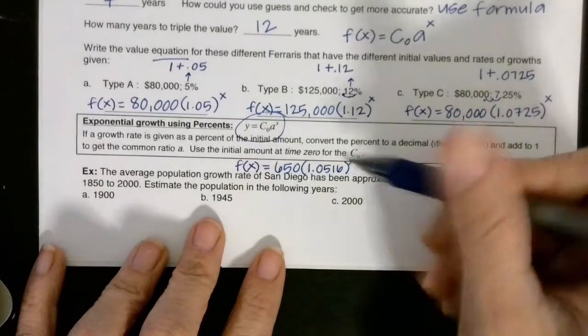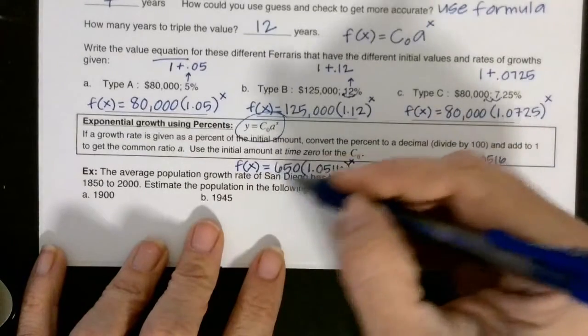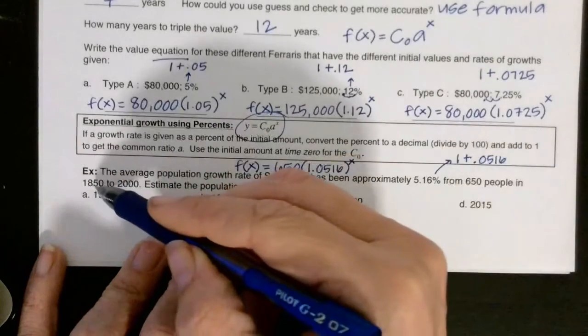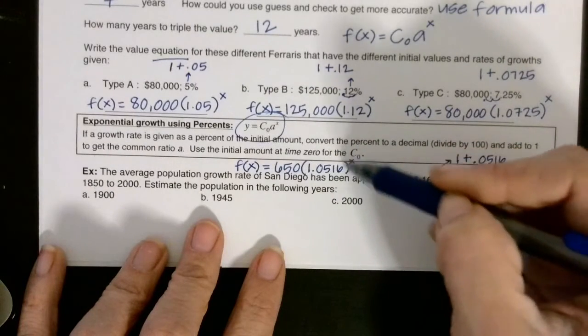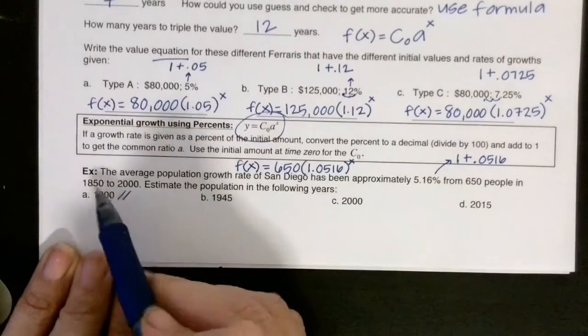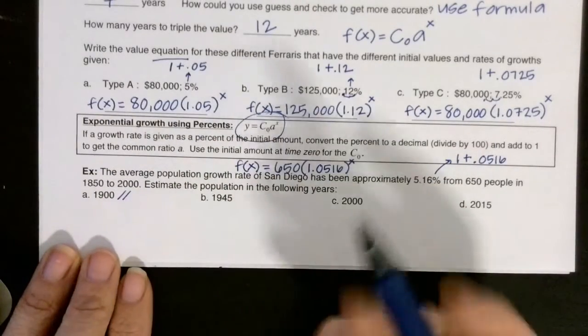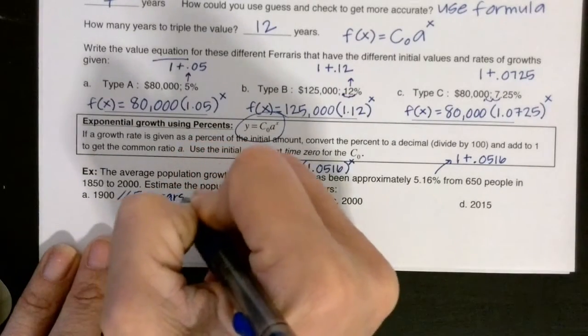So here's our formula, and it says 1900. So remember, this initial time was 1850. So we can't just plug 1900 in. We're looking at how many years have gone by. So how many years have gone by from 1850 to 1900? That's 50 years. Let's just do all of these, right?